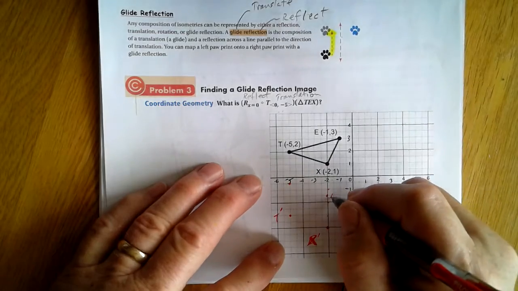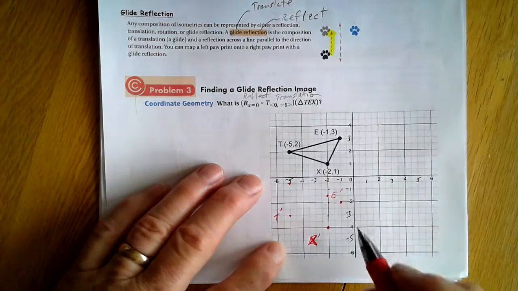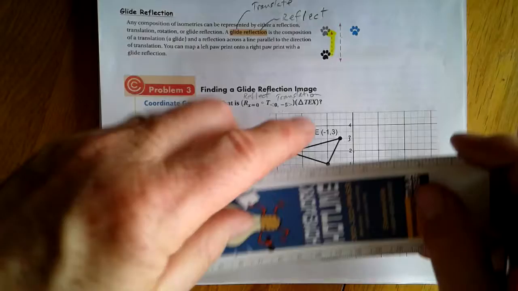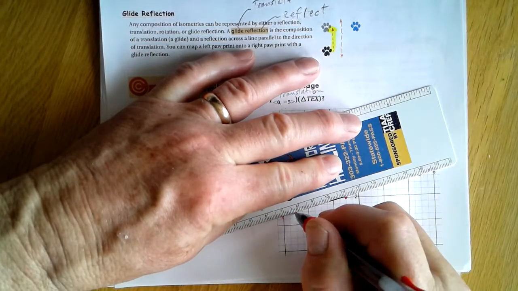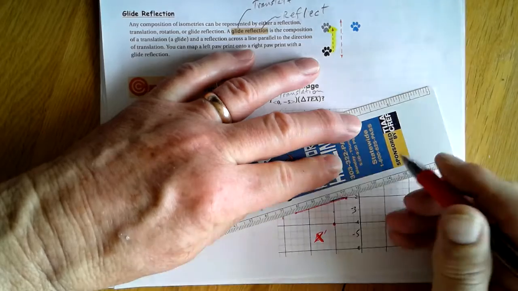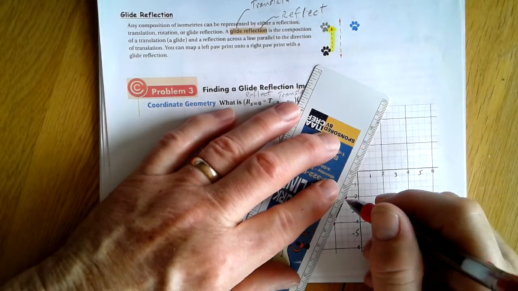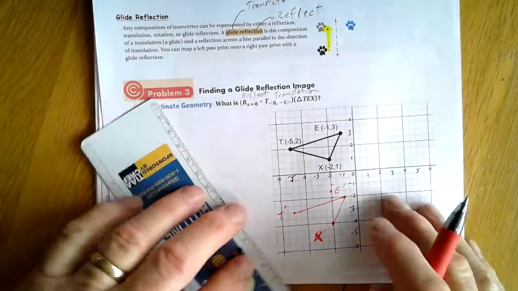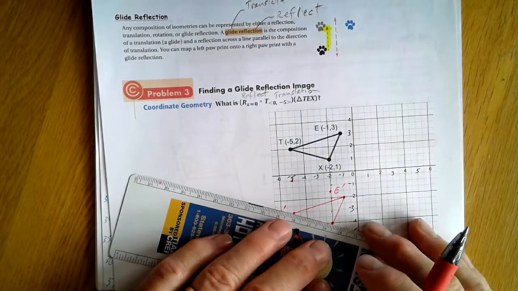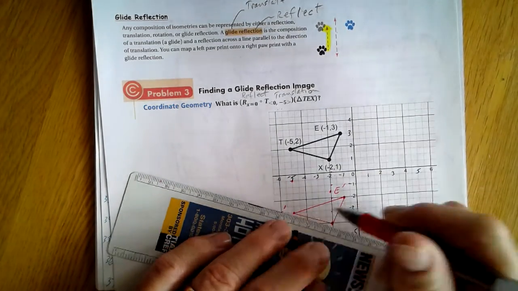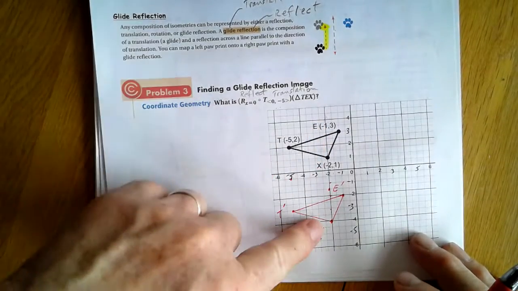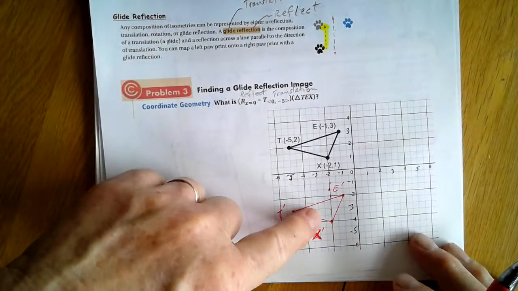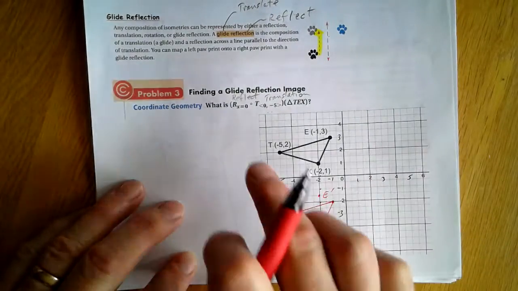E prime. So if I want to get nice and clean, I'm going to draw that one in, draw that one in, and draw this one in. So I think you will all agree with me that I just took this and I translated it. I pushed it down. Okay, so this one's done.